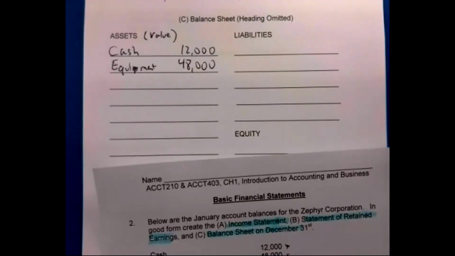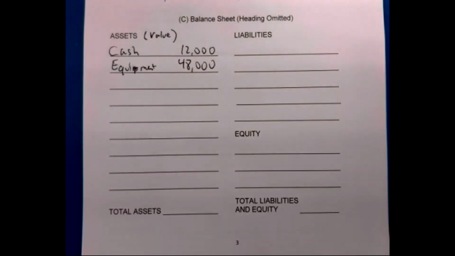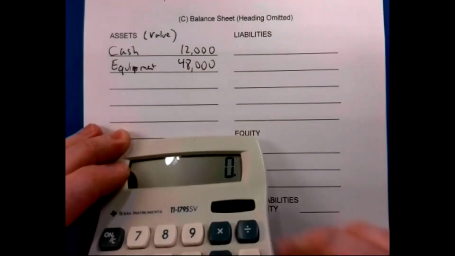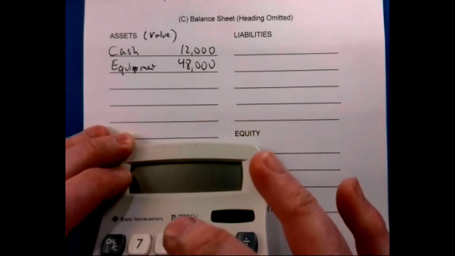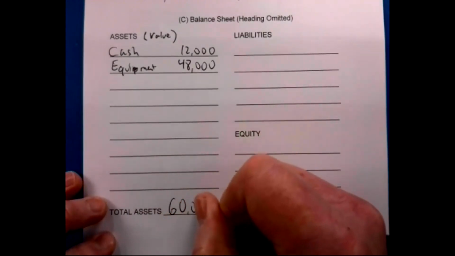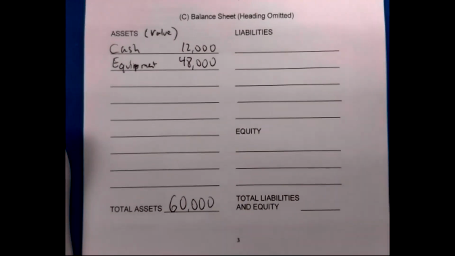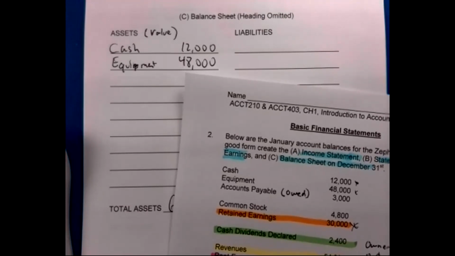Okay, so cash and equipment are the two assets we have. All right, so we have 12, 40, what is that, 60,000? By the way, just so you guys know, it's sometimes a good idea to check my answers, because sometimes it's not right. Every now and then I get students saying, "Well, where'd you get that? Where'd you get that 70,000?" Well, it was a mistake. Okay. All right.